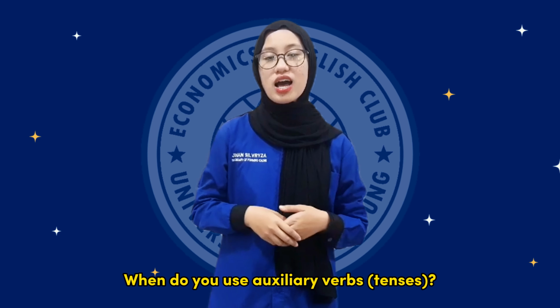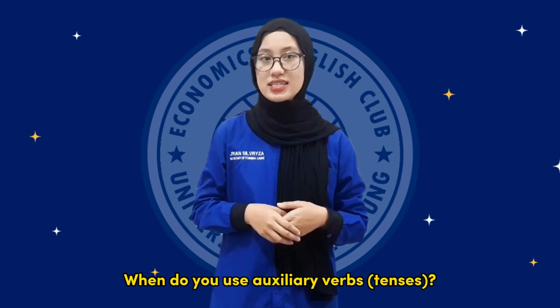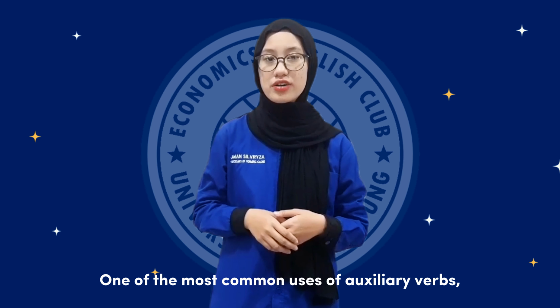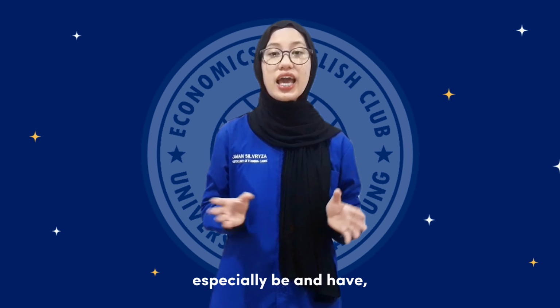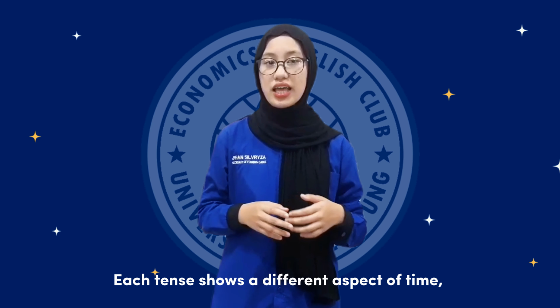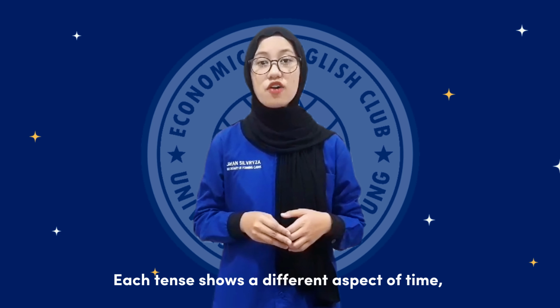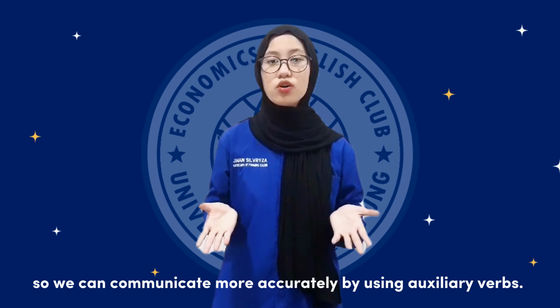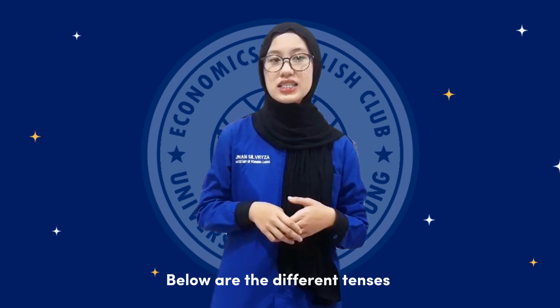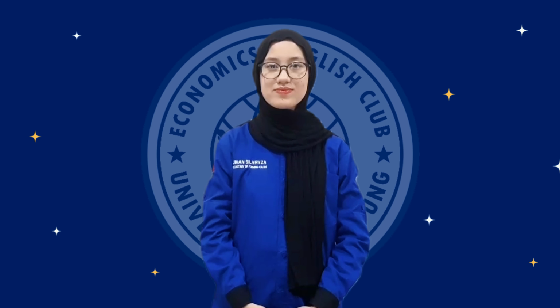So, when do you use auxiliary verbs for the tenses? One of the most common uses of auxiliary verbs, especially be and have, is to form different grammatical tenses in writing. Each tense shows a different aspect of time, so we can communicate more accurately by using auxiliary verbs. Below are the different tenses that use auxiliary verbs.